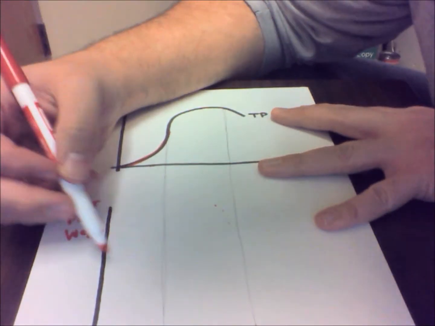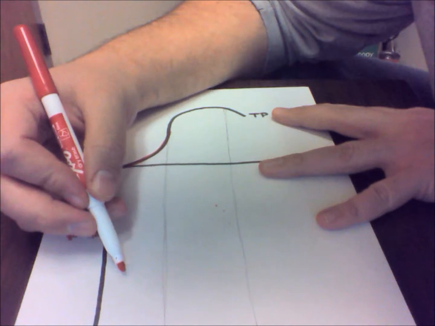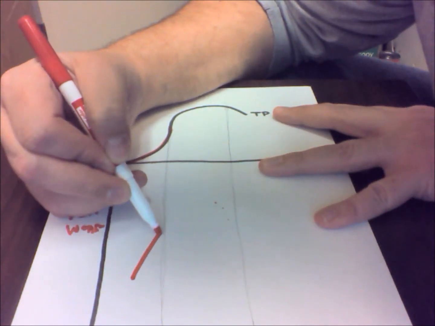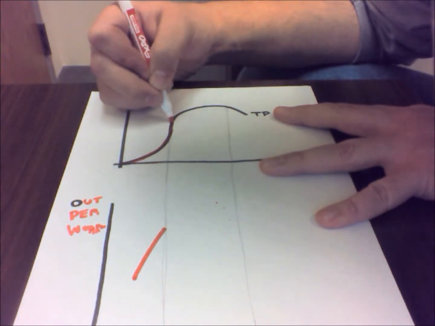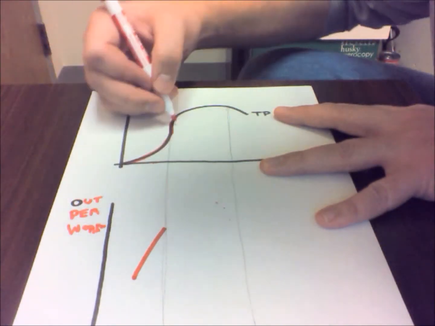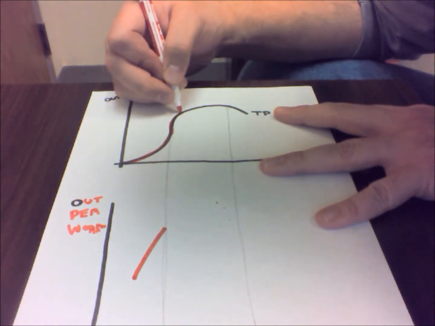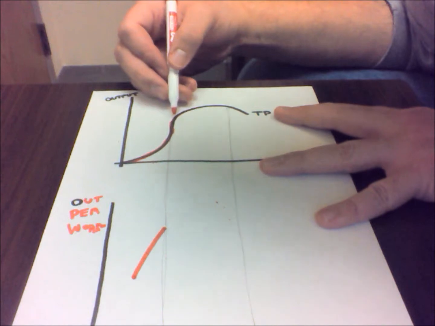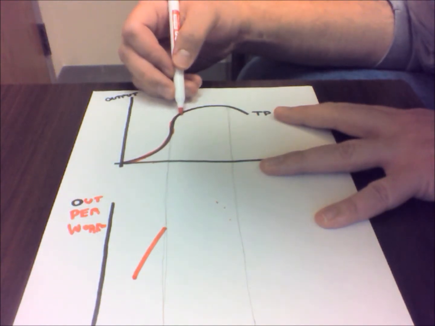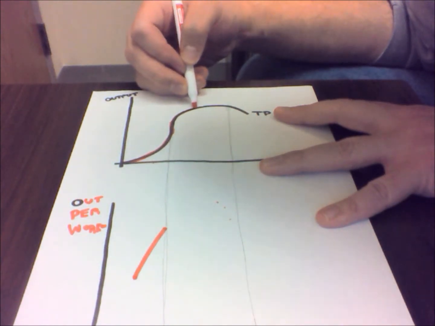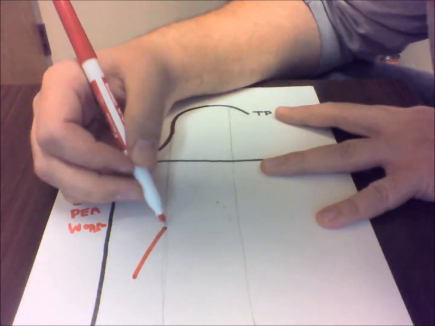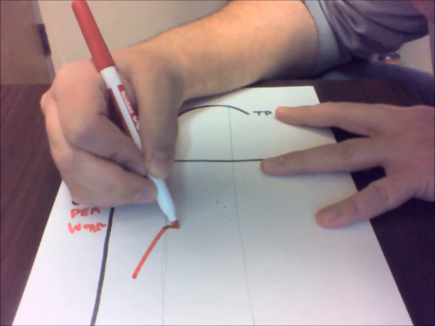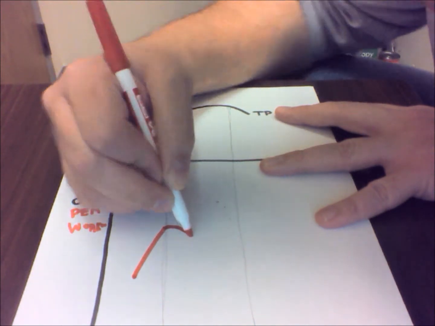And so we would represent that as output per worker increasing the more labor we hire, up until a certain point, right here, where diminishing returns sets in. Now we can see that after this point, each additional worker is becoming less productive.